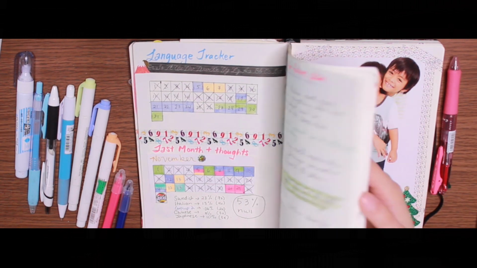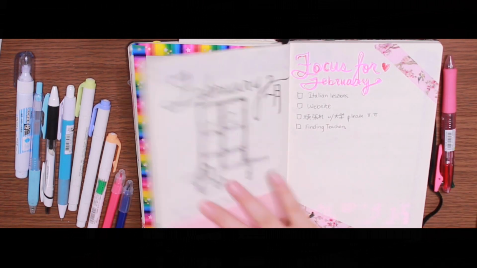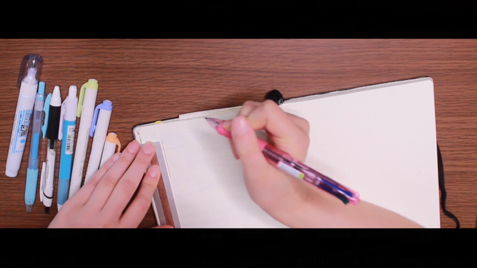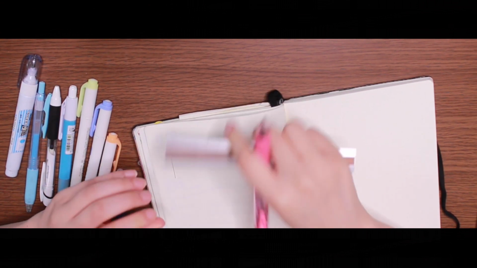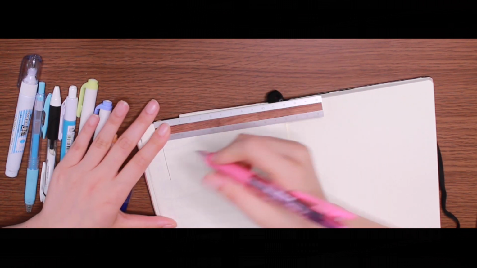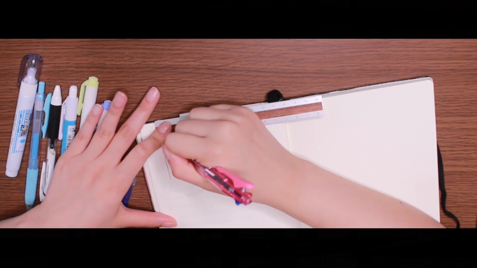Okay, so let's draw out this month's, because I haven't done it yet. It's 28 days in February, right? Let's see if I made too many boxes, because I do that.